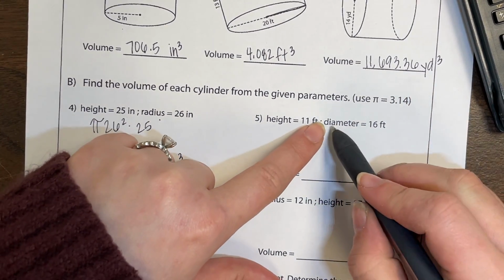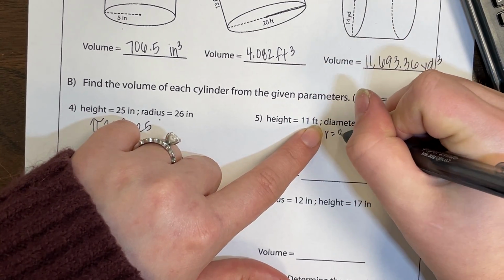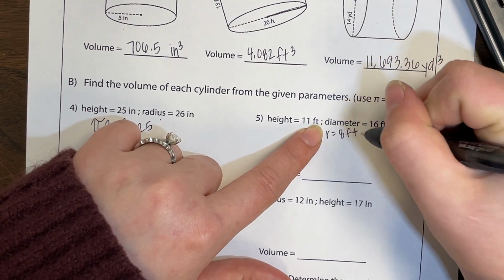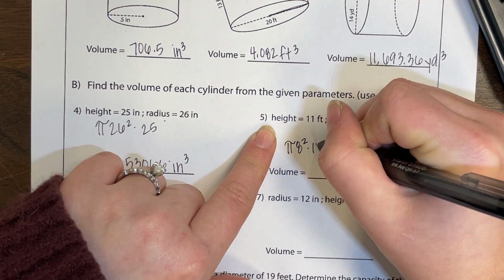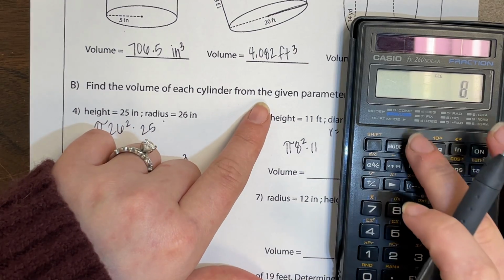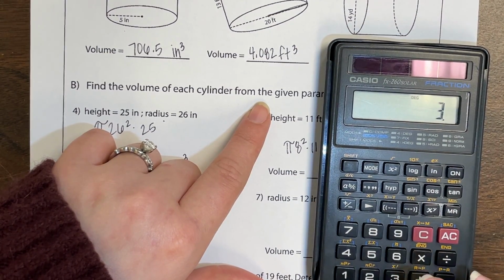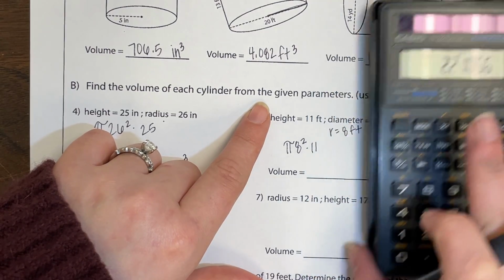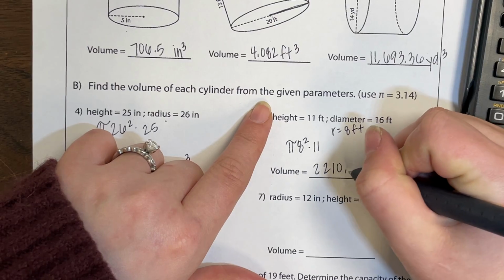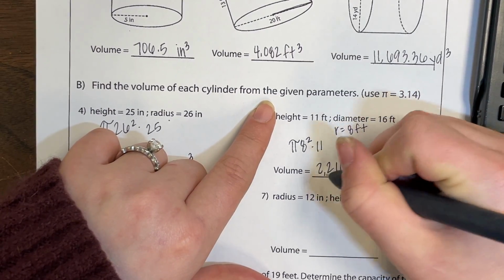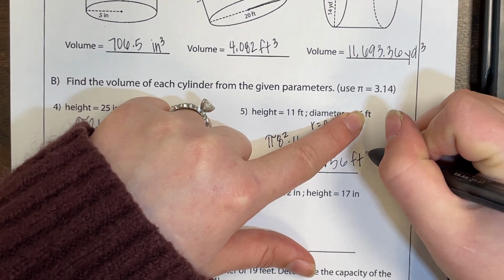We're given the diameter here, so that means the radius is half of that, so the radius is 8 feet. So it's going to be pi r squared times height. 8 squared times 11 times 3.14, which is pi. Our answer is 2,210.56, and do not forget your feet cubed.